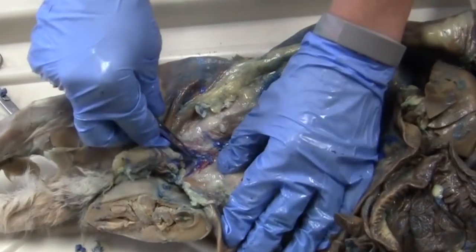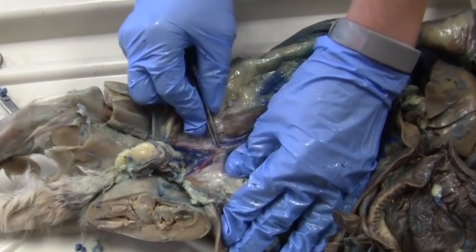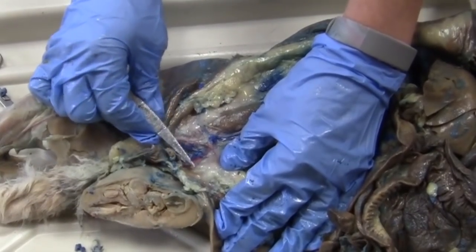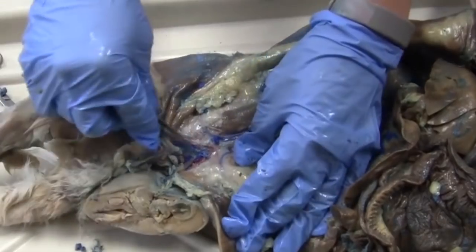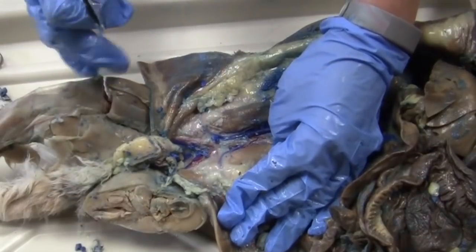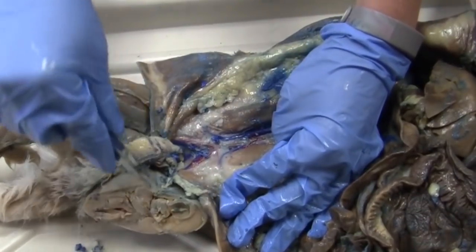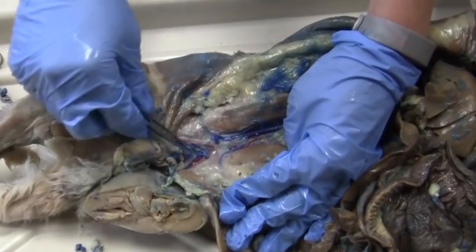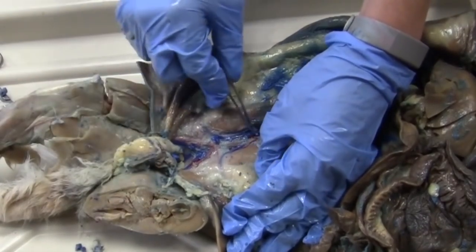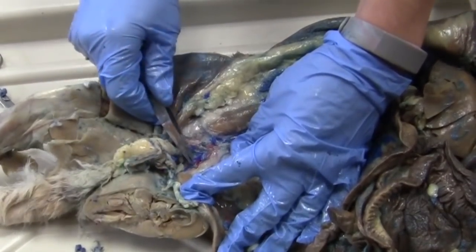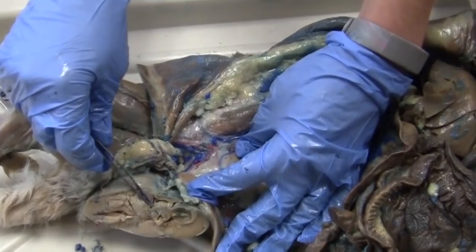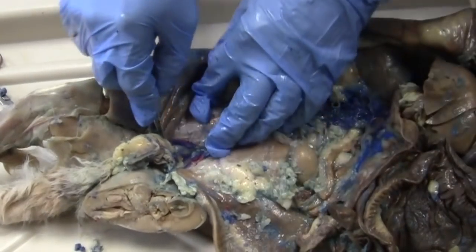External iliac: I have the aorta, it's going to branch, and then it becomes the external iliac. It's going to come deep into the leg and actually turn into the femoral. So once again, same artery, different name depending on where it is in the body. So aorta, external iliac, femoral artery. Same thing with the vein. Caudal vena cava, external iliac vein, femoral vein.